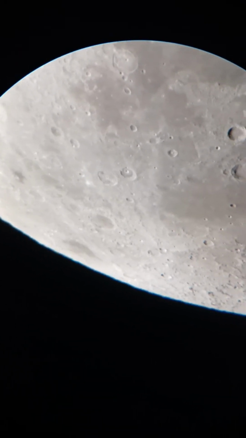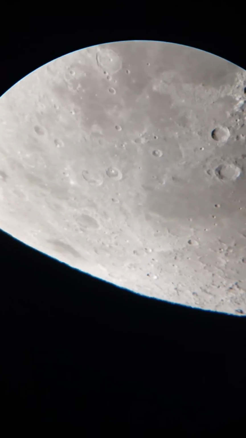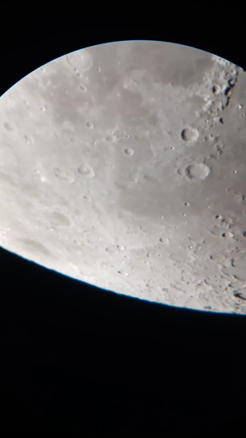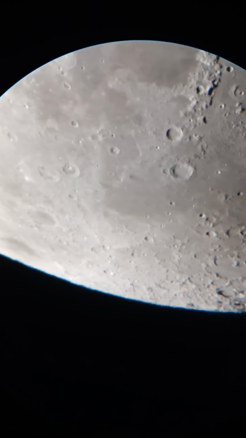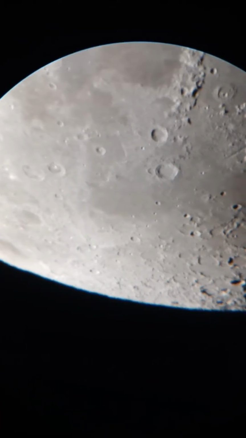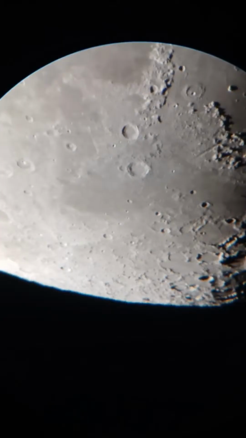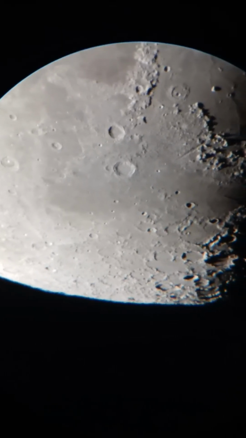Now this darkened area that you're seeing that's coming into the center of your screen from the right-hand side, that is going to make a long swath across the middle of the screen. That is the Sea of Cold, also known as Mare Frigoris.